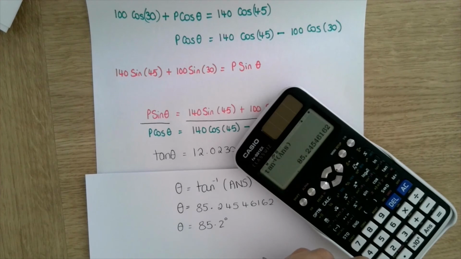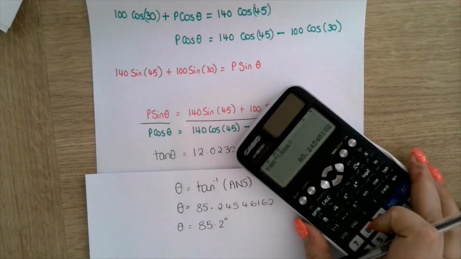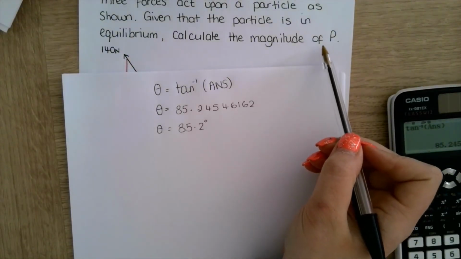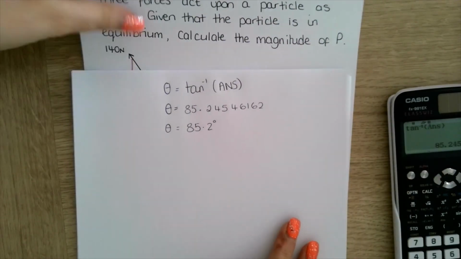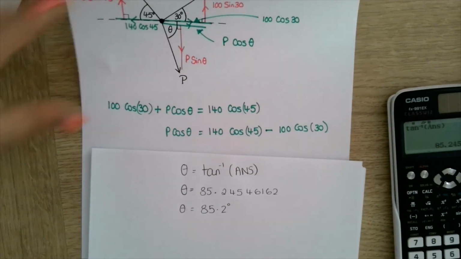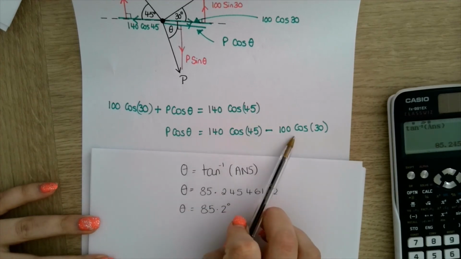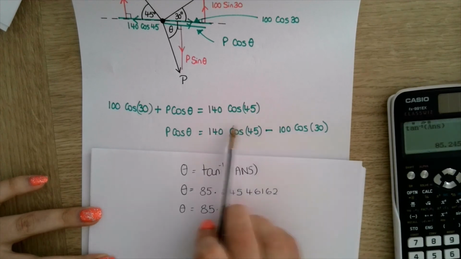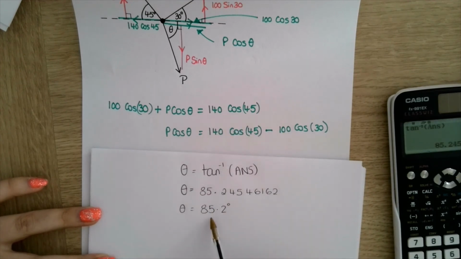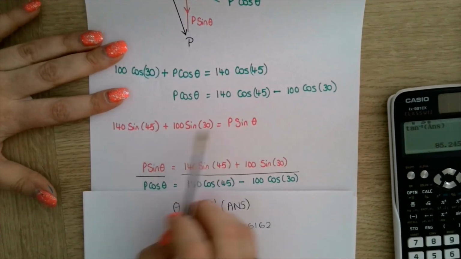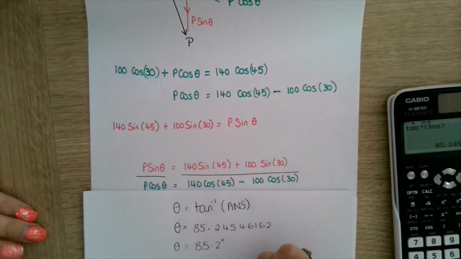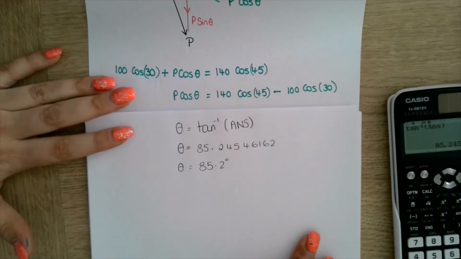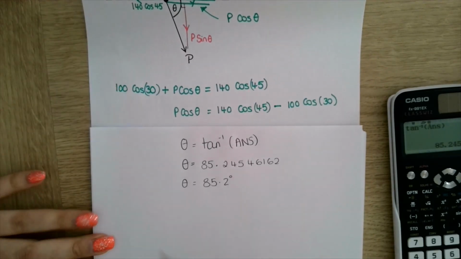Now it doesn't ask us for the value of theta, it asks us for the magnitude of P. And therefore, now I've got this theta value, I can just substitute it into either P cos theta equals this formula, or I could use the P sine theta and it would work exactly the same. It doesn't matter, I'm going to go with the P cos theta because it's at the top of the page there, it's easier for me to work with.